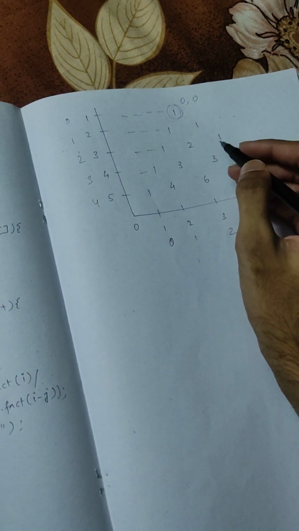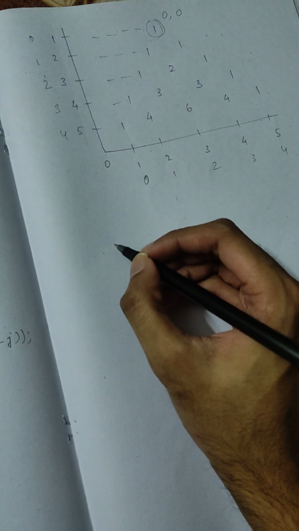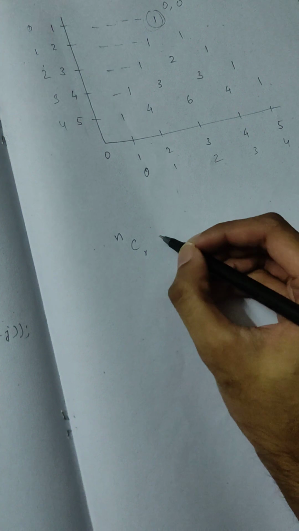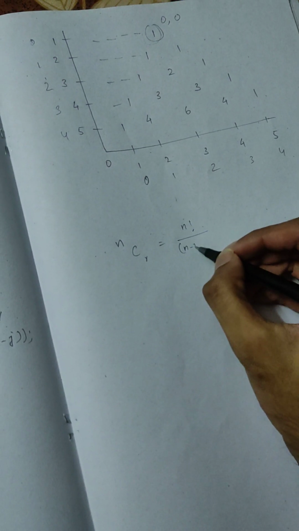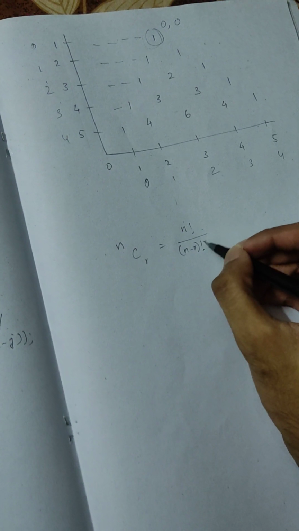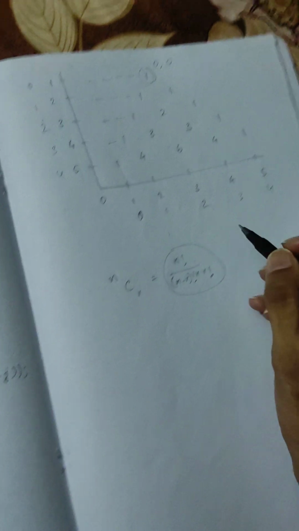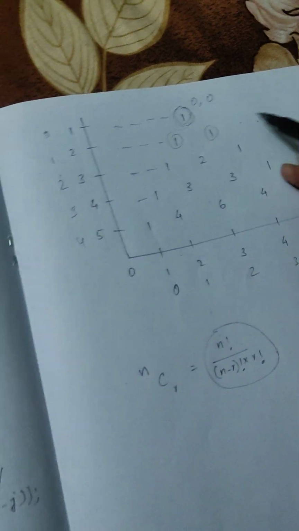So each and every element of the binomial theorem refers to this formula nCr, which means n factorial divided by n minus r factorial into r factorial. So I have implemented this formula to find out these values.